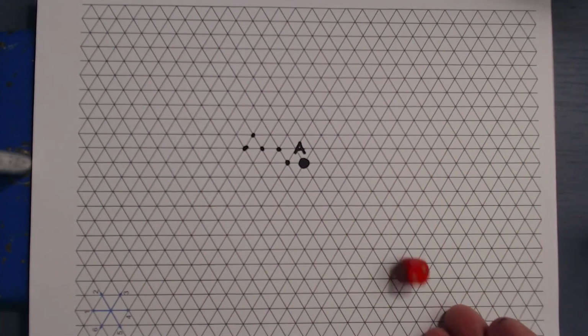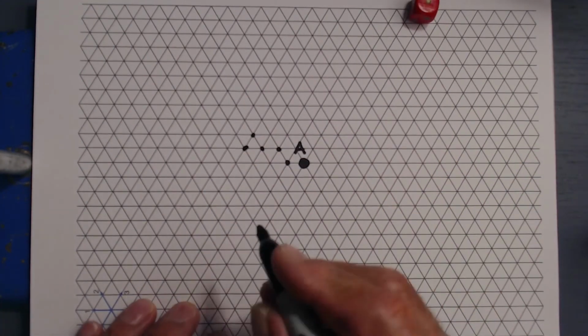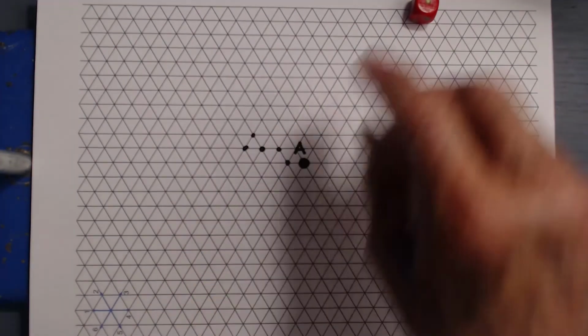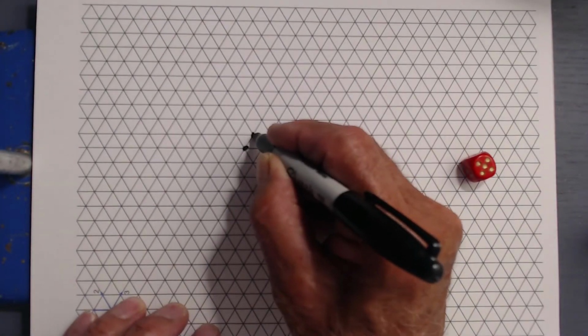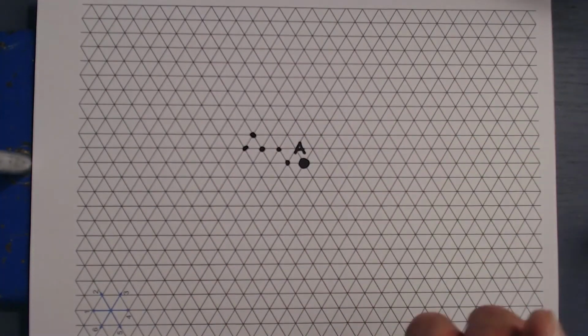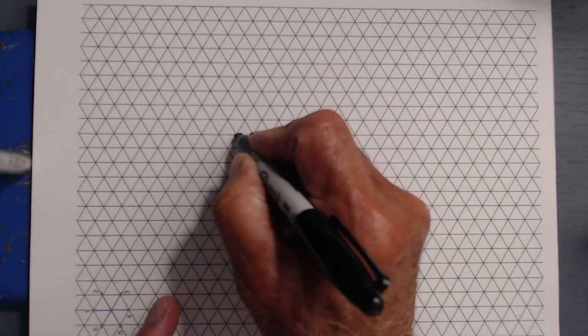Sixth collision, to there again, where it gets difficult. So that's 6 collisions. Seventh collision, it goes back to there again. 8th collision, and that was a number 4, which is out here.